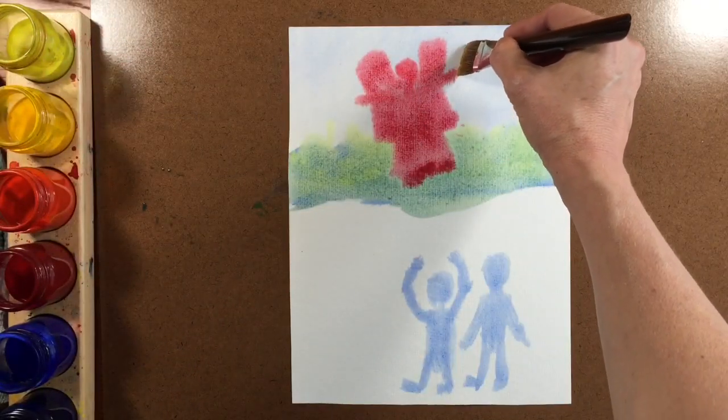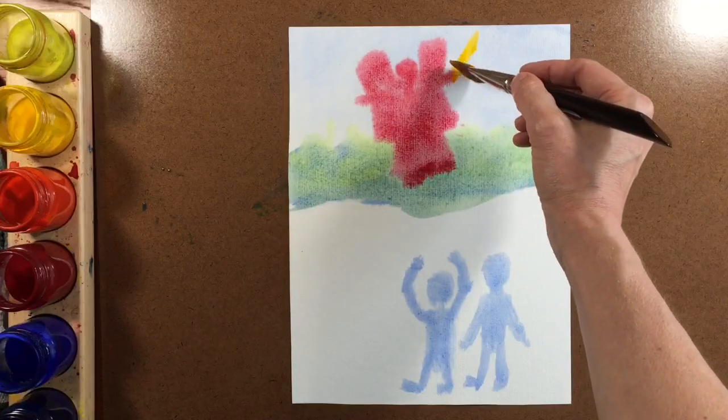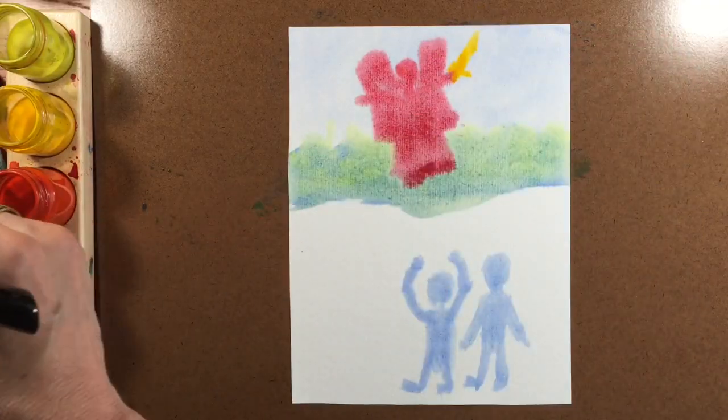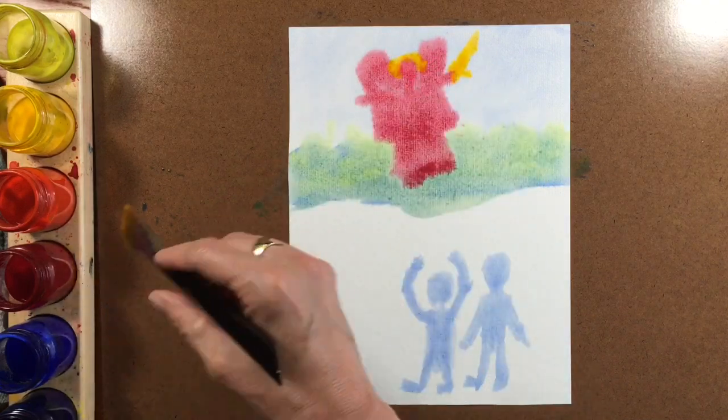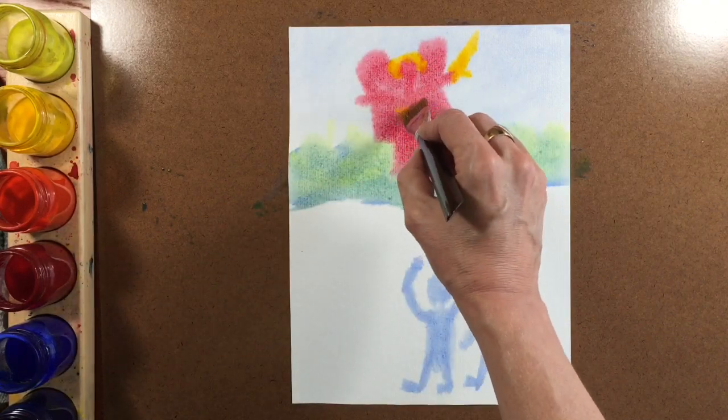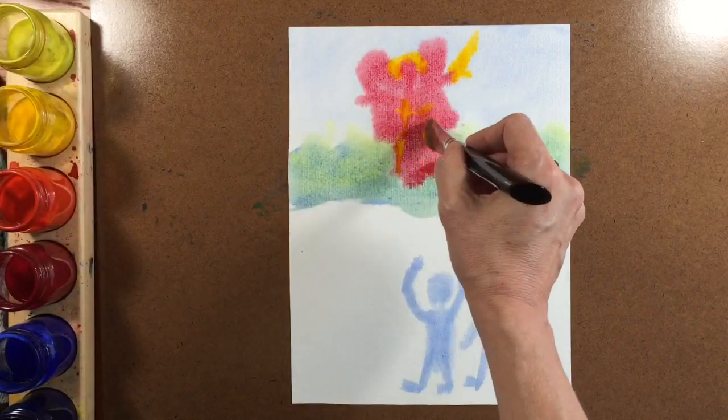Using the golden yellow for his sword and giving him a little bit of a halo. A little shine on his garments.